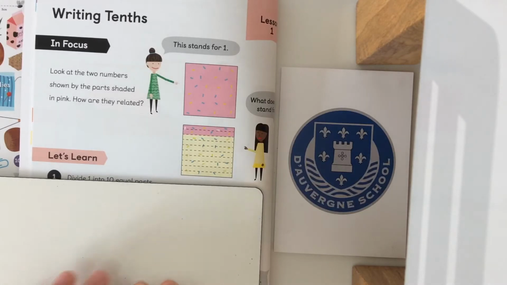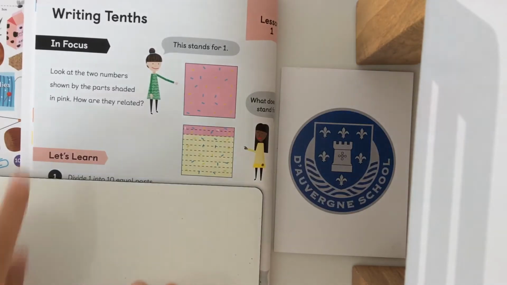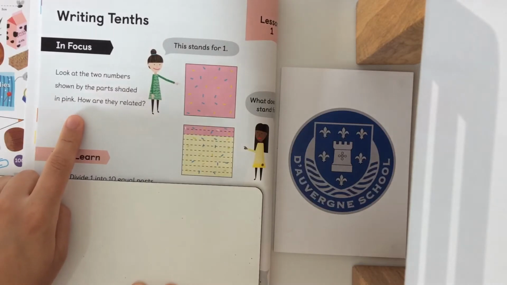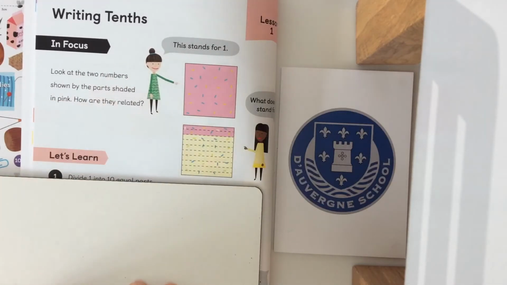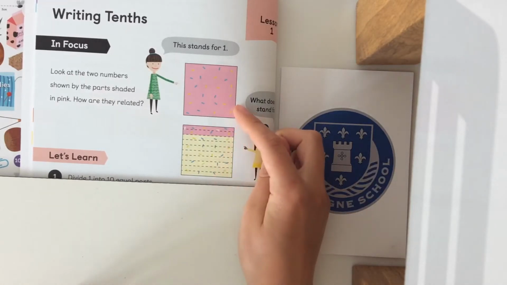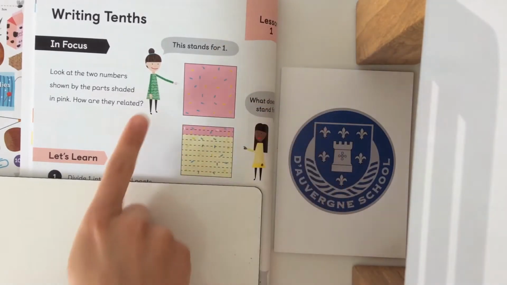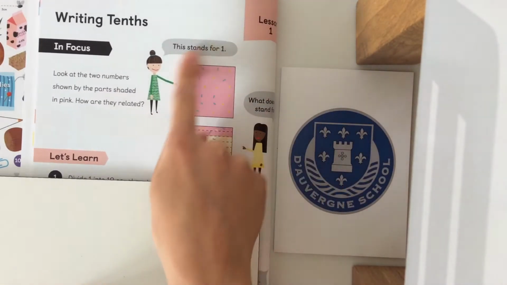So let's have a look at our in focus task. It says, look at the two numbers shown by the parts shaded in pink. How are they related? I'd like you to have a look at the two squares and their shaded parts. We know that one square that's fully shaded pink is 1. It means that this is one whole. Okay, so we've already been told here this stands for one whole.